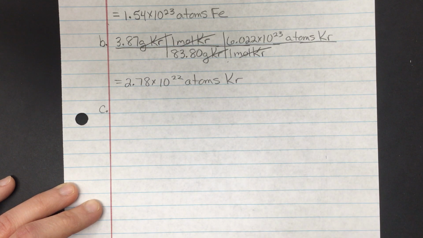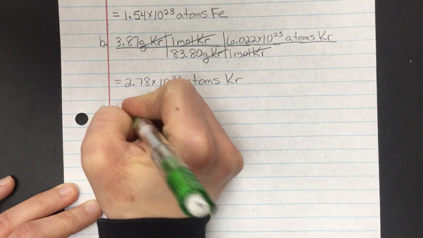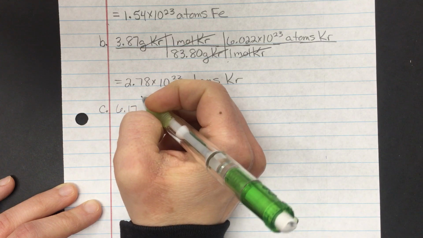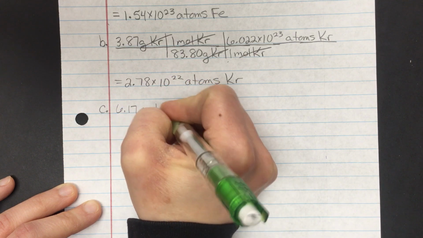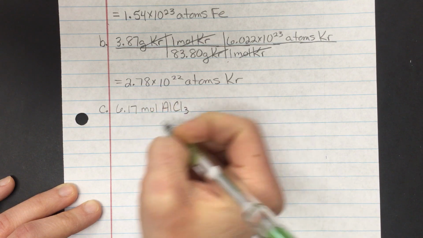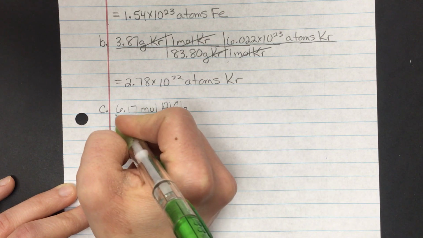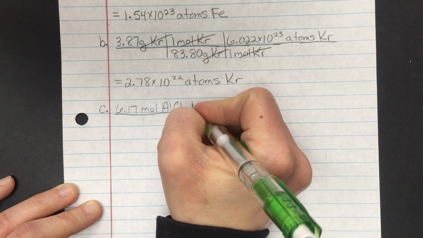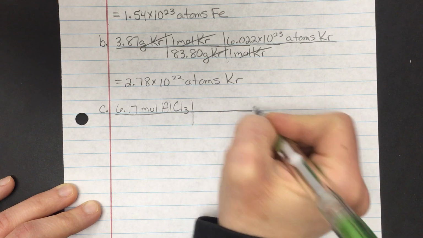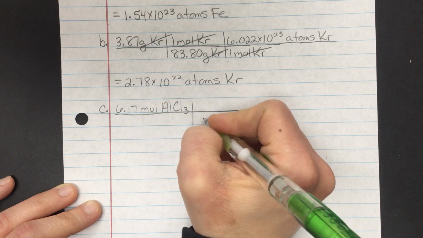For C, I am given 6.17 moles of aluminum chloride. And I want to convert to formula units of aluminum chloride. So I know that I want to cancel out moles.